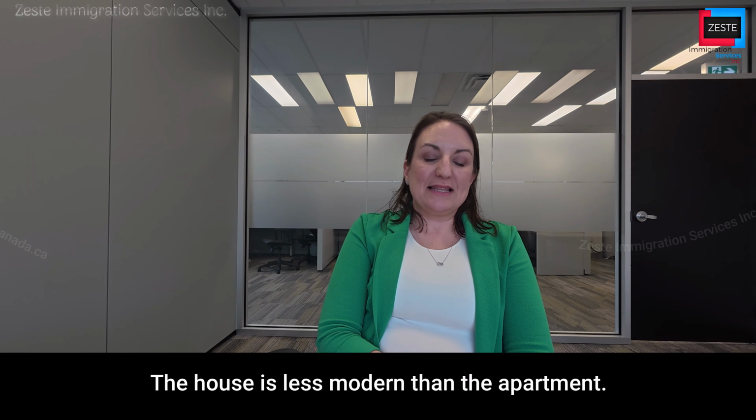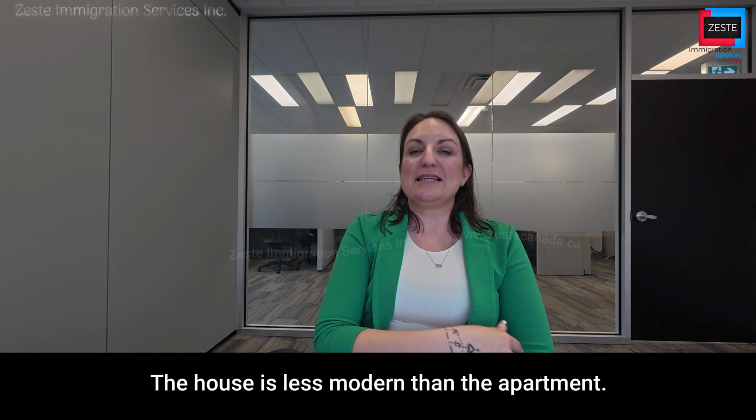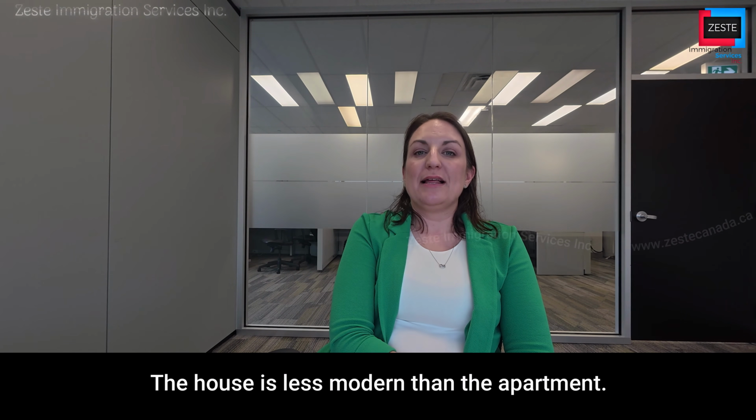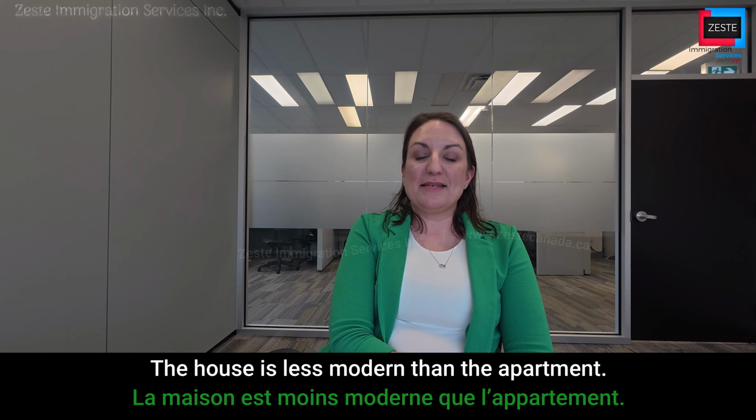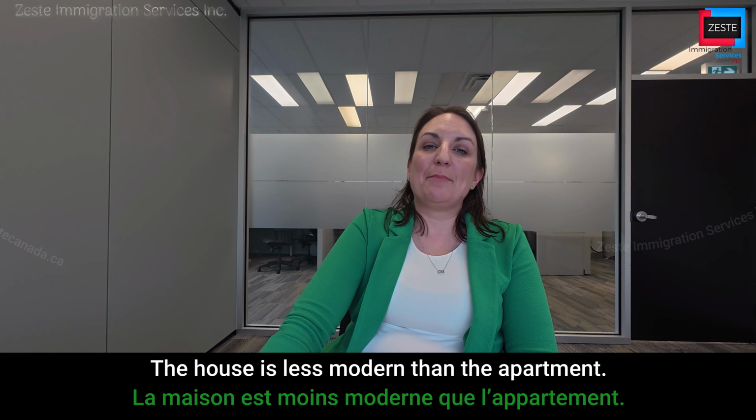The house is less modern than the apartment. La maison est moins moderne que l'appartement.